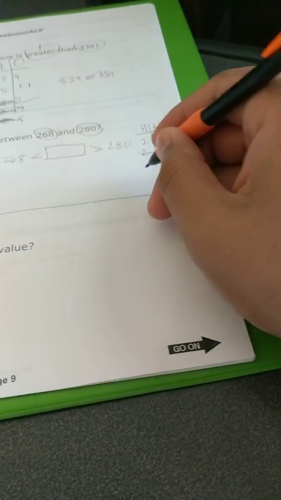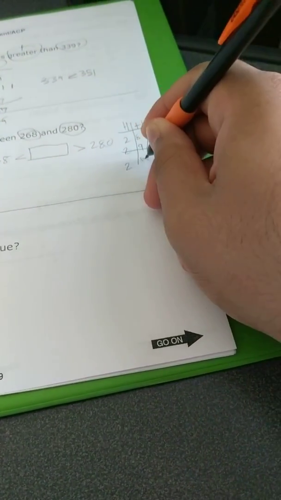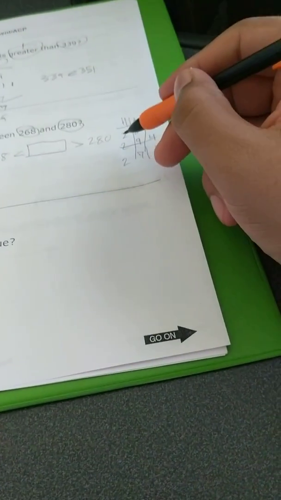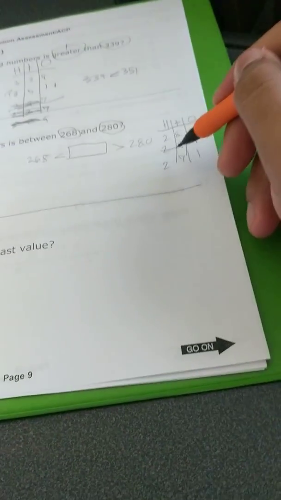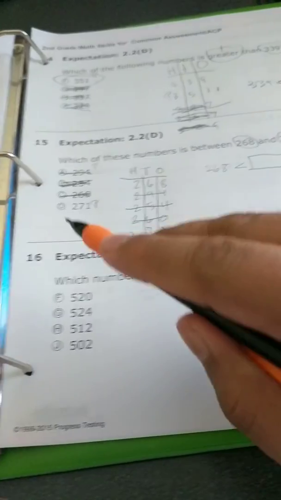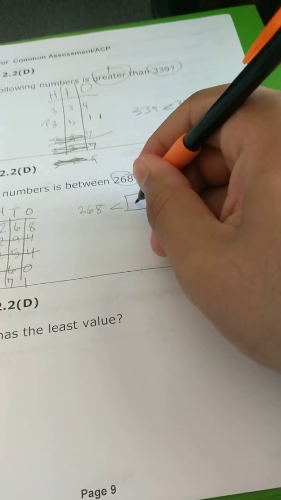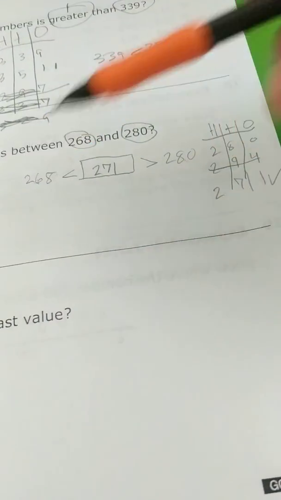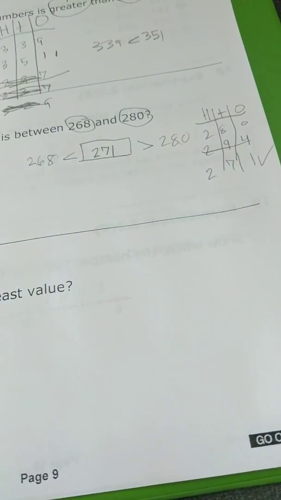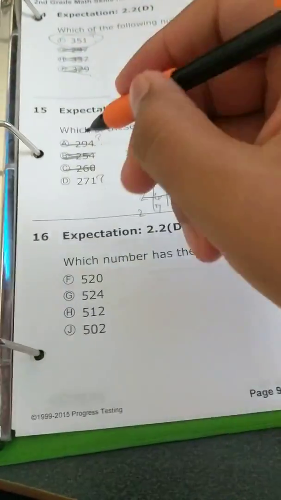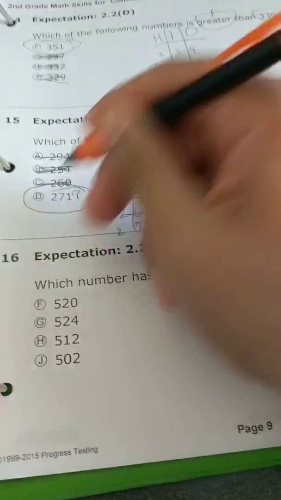But we eliminate all answer choices. In order for this one to be right, it has to be less than this number. So it's 2 is equal to 2. 8 is bigger than 7. So yes, it would make sense. This would be the answer. And as always, you always want to put the answer choice in here. And look at it. Does that make sense? Yes, it is between 268 and 280. D.